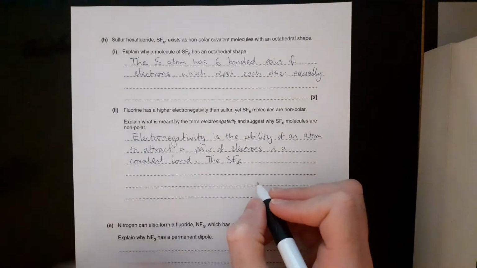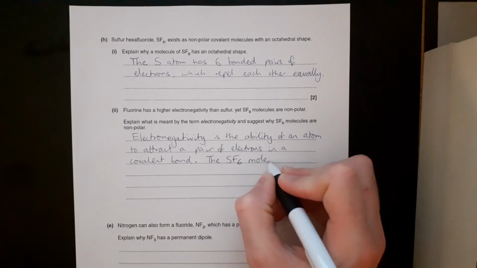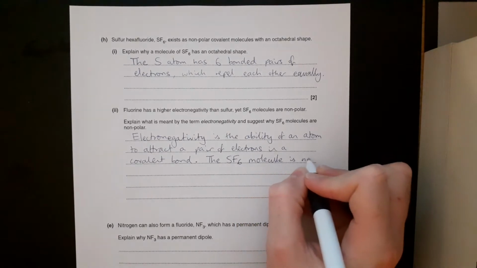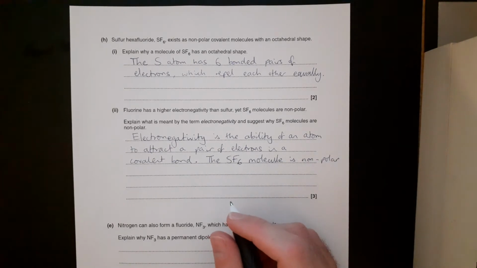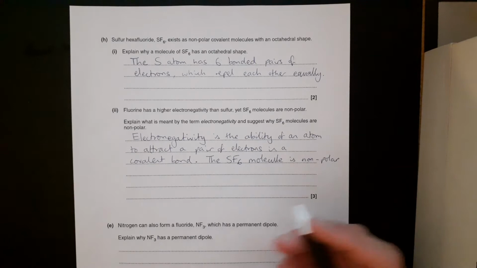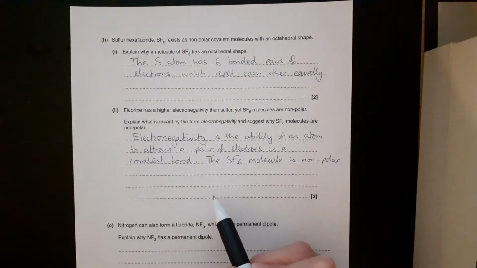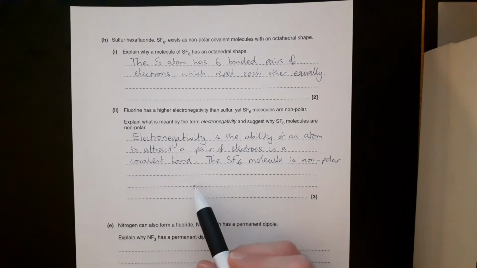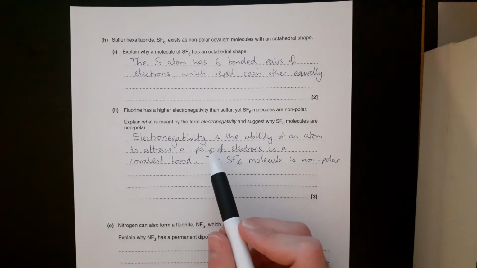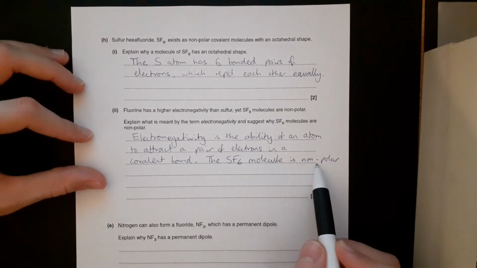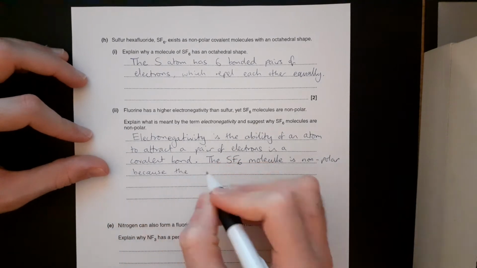We spoke about this in the previous video as well. There is a standard answer that they will want you to write. The SF6 molecule is non-polar. It could be because there is no difference in electronegativity, that would make it non-polar, but that's not the case because they've told us there is a difference in electronegativity. So if there is a difference in electronegativity, it must be that the dipoles within the molecule are cancelling each other out. So the SF6 molecule is non-polar because the dipoles in the molecule cancel out.